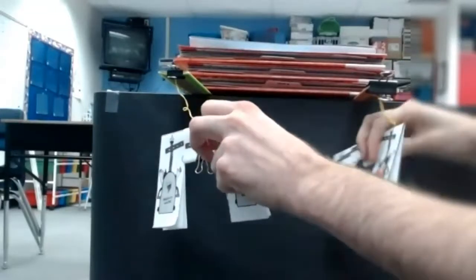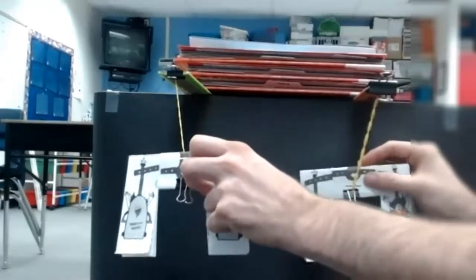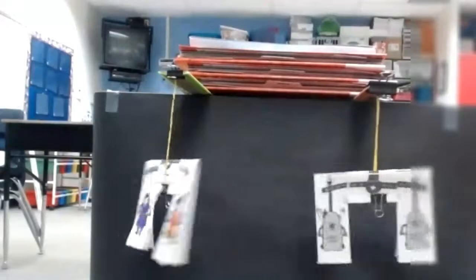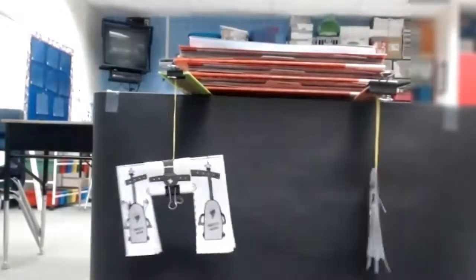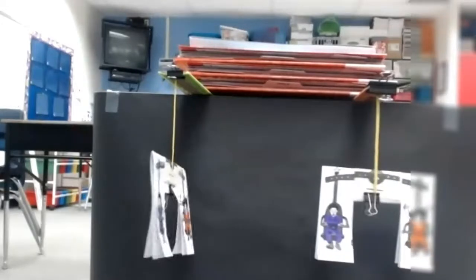Which one would you rather be? Thick or thin? Here they go. 3, 2, 1. Which one looks more exciting? So for me, I would rather be on the thick rubber band because that one is going faster. And when I go on roller coasters or I go on rides, I like my rides to be fast.